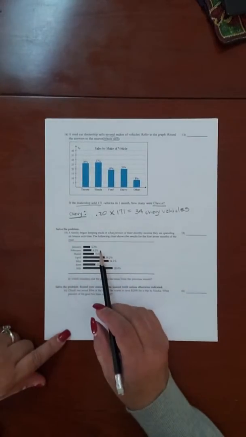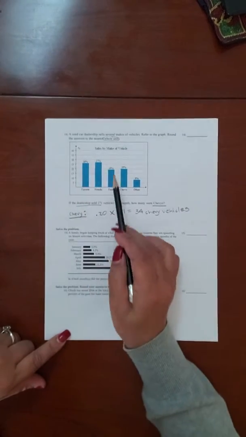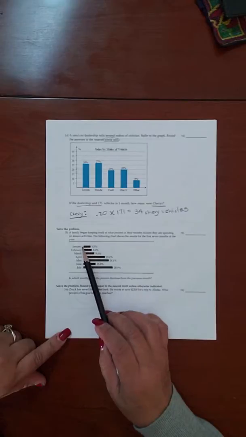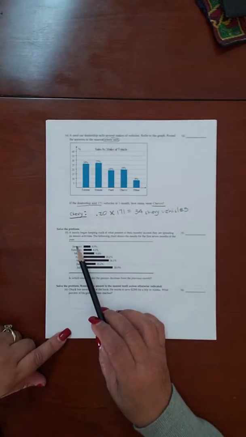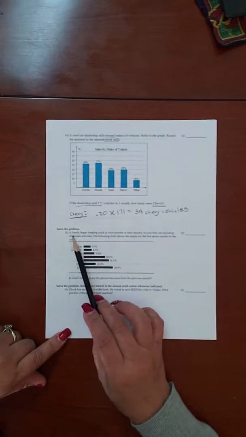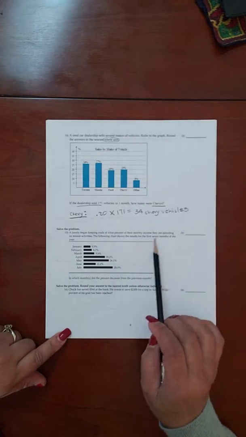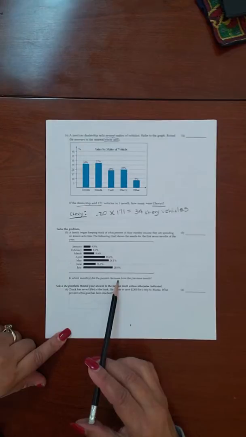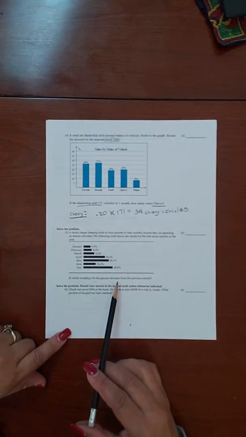Now this is just a sideways bar graph rather than a vertical bar graph. This is a horizontal bar graph. The following chart shows the result for the first 7 months of the year. We're keeping track of monthly income. The question is, in what month did the percent decrease from the previous month?